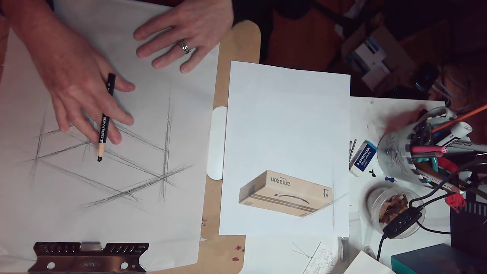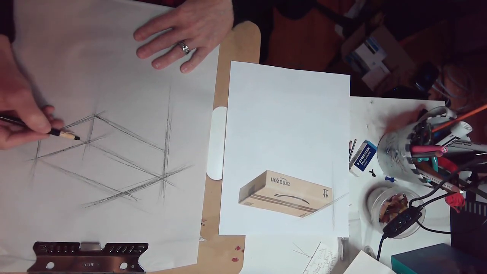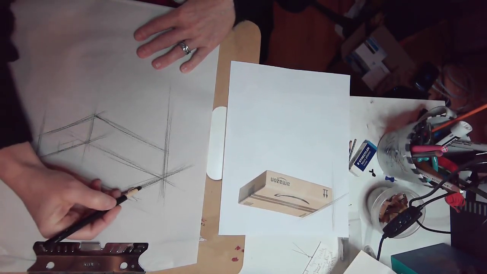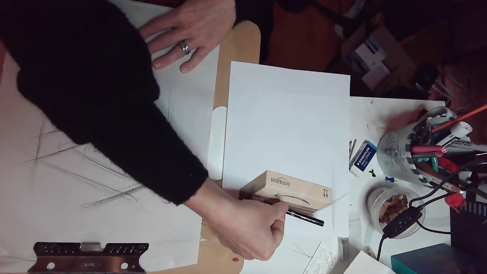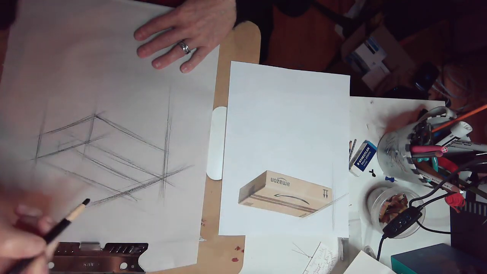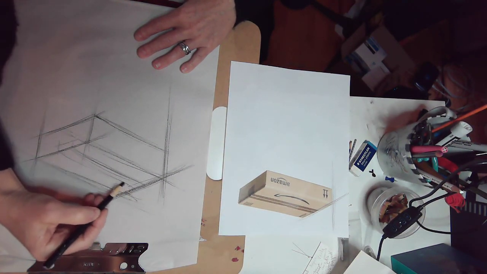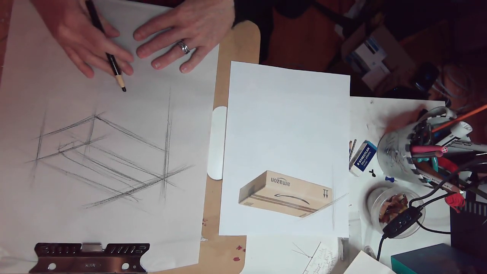Now, if you finish this a little bit ahead of time, if you have time, you could go in and start adding some of the details because it is an Amazon box. So I can go in again, look at the angle of that line here, the piece of tape that goes across the top of it.